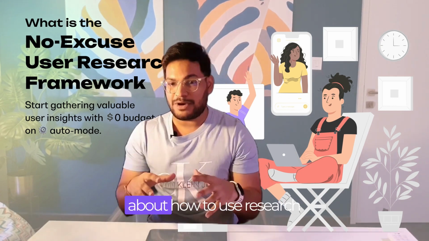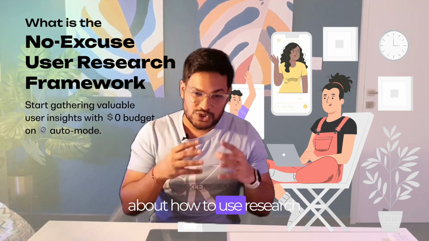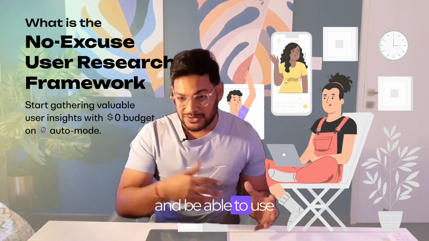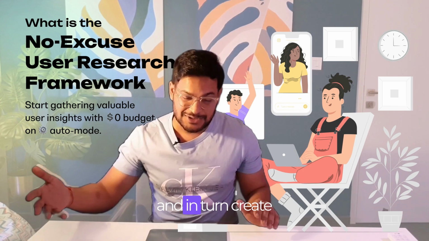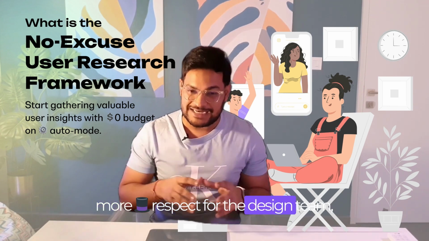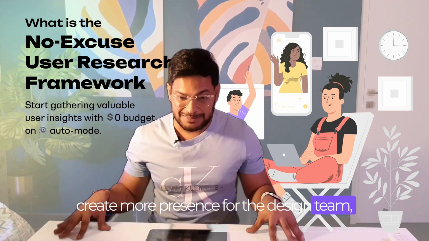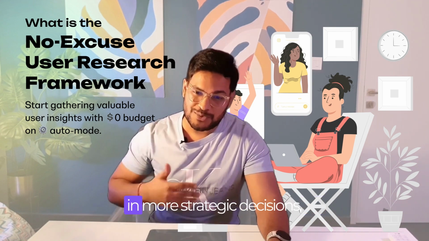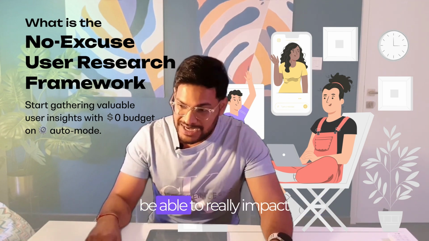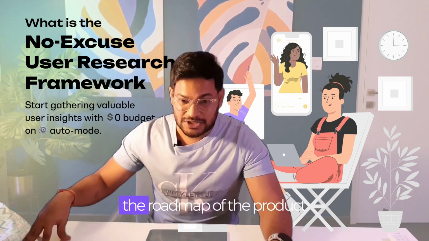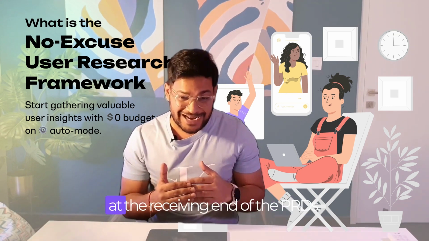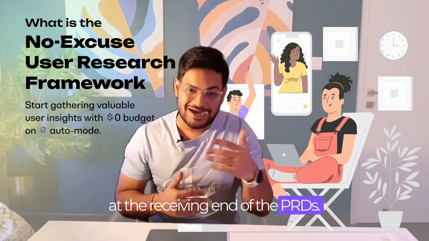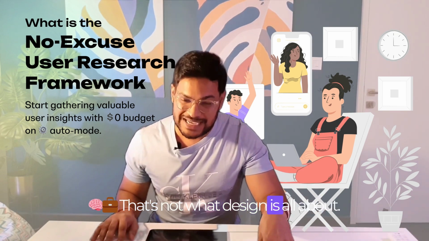Folks, we'll be talking about how to use research as a tool to create impact for the business and in turn create more respect for the design team, create more presence for the design team, and at the same time be involved in more strategic decisions, be able to really impact the roadmap of the product and not just be the one at the receiving end of the PRDs. And that's not what design is all about.